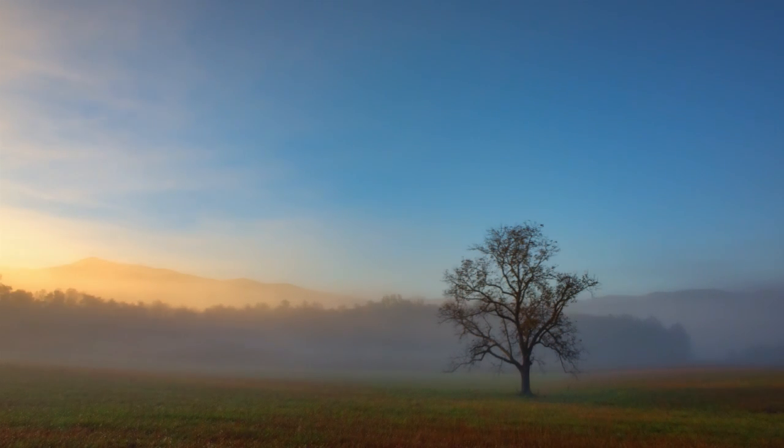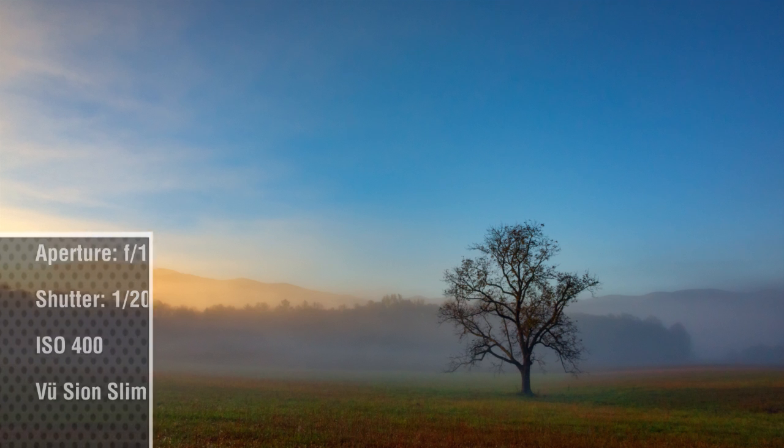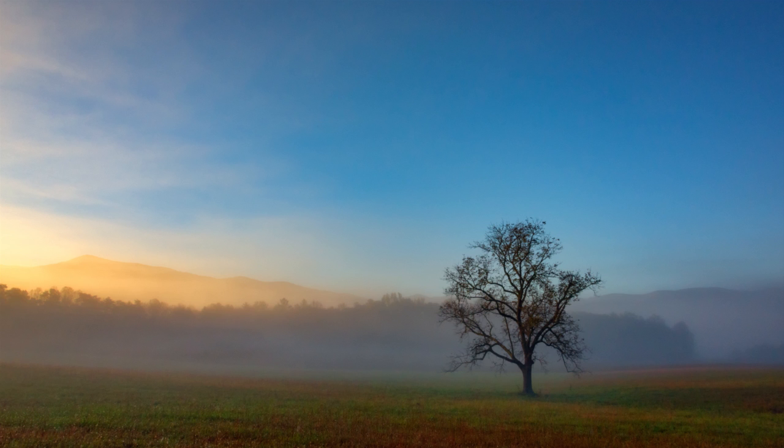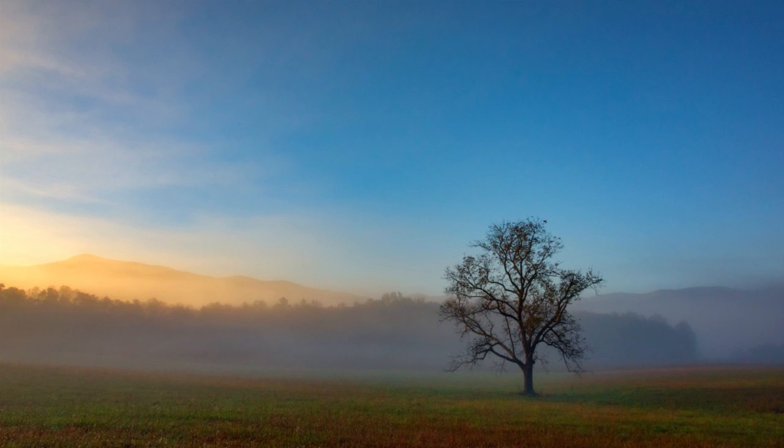As I added a polarizing filter to my lens and went for full polarization, you can see how I was able to cut through some of the mist and add a deeper blue to the scene, and also get some richer colors both out of the sky and also out of the leaves that are on the tree. Notice that I'm 90 degrees from the sun. The sun was rising to my left over the mountains, and because of that, I was able to get the full effect of polarization in this scene.